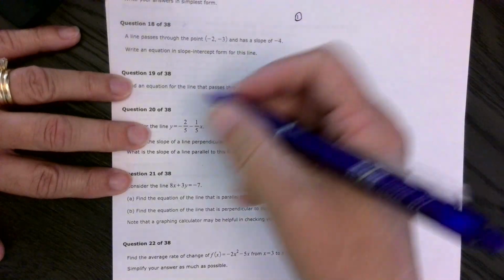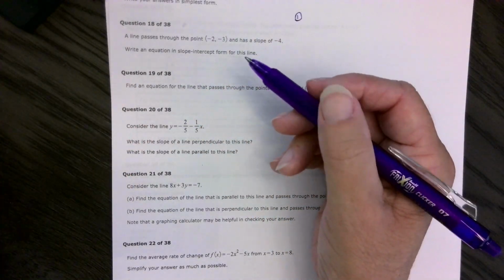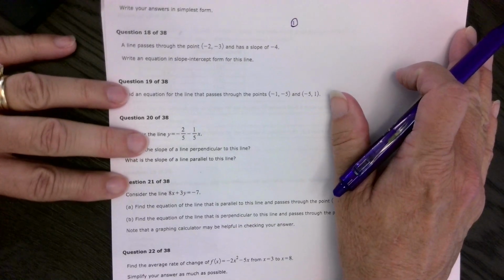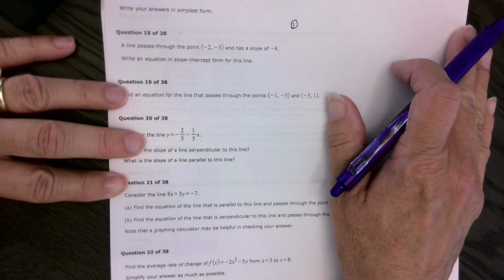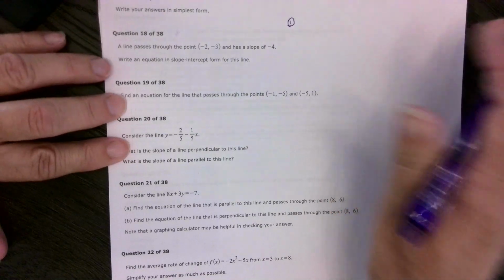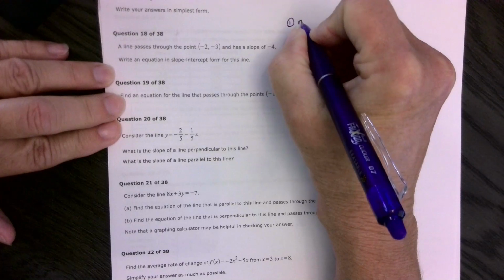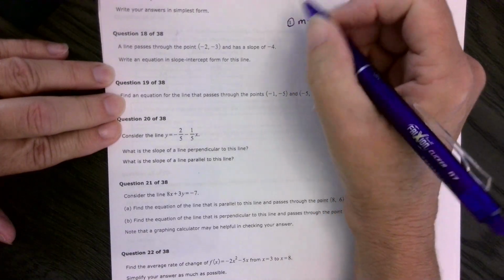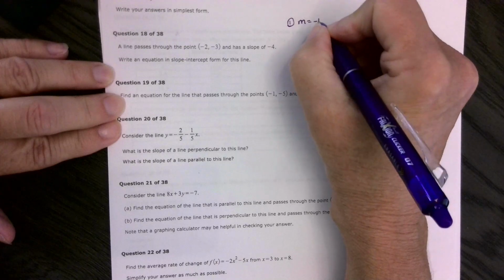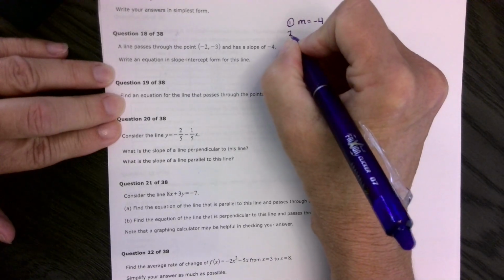line. Now you can do it like we did in class the first way, where you use slope-intercept form, and those of you that know that continue to do it. I'm going to use point slope form. So the first thing you have to know, there's 3 steps. The first thing is the slope. They give us the slope so we can go straight to point slope.